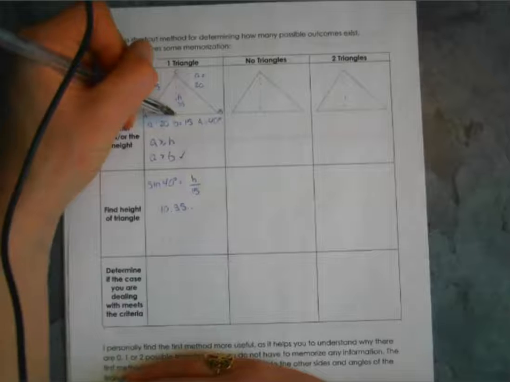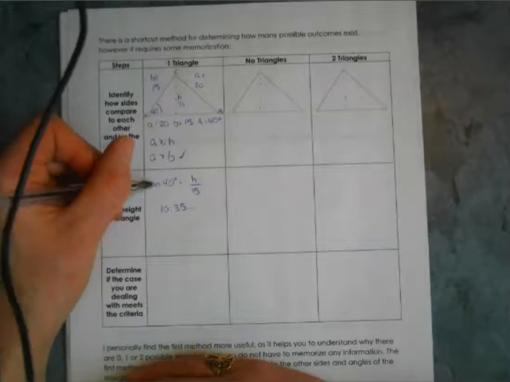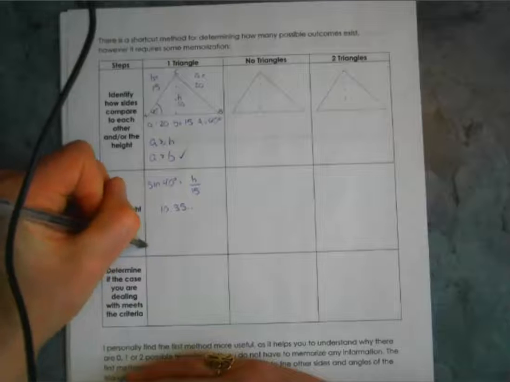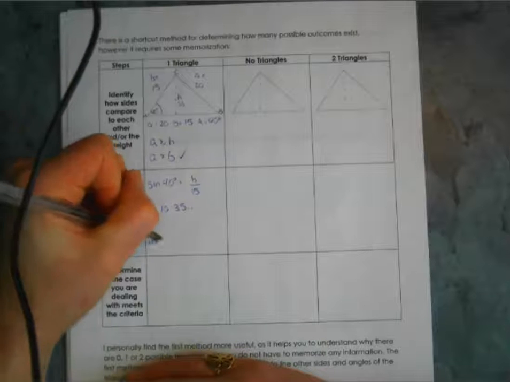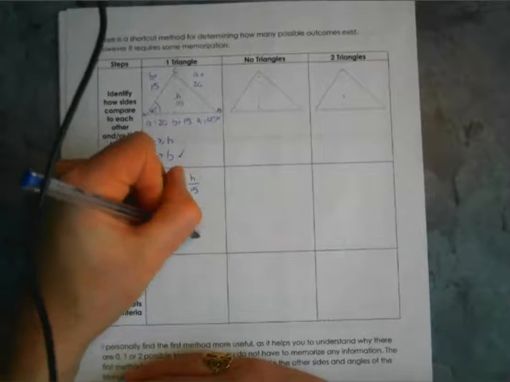Okay, and so this is going to be our height for the triangle. Now if you want, you can always draw that out and figure it out, but this is going to be the same calculation for all of these. Height is always going to be equal to sine of angle A times side B.